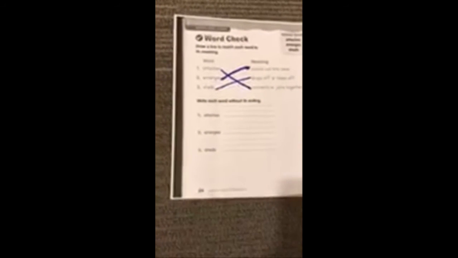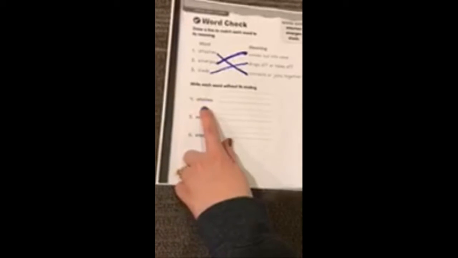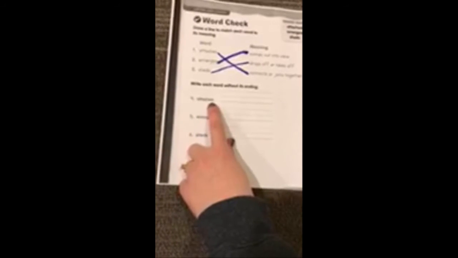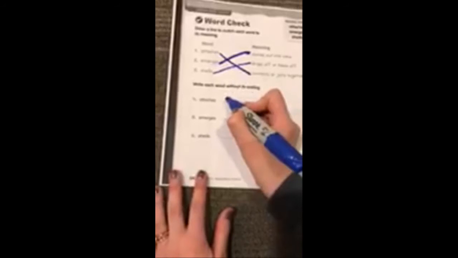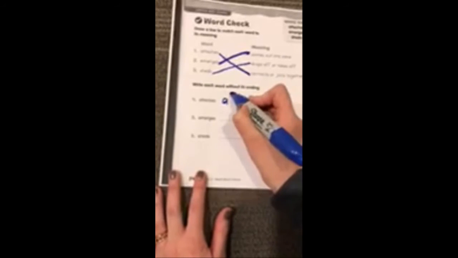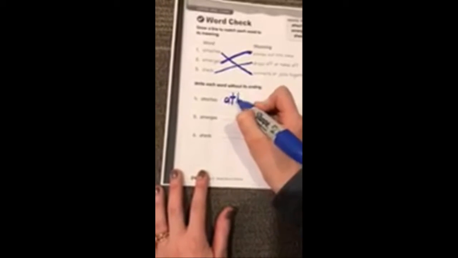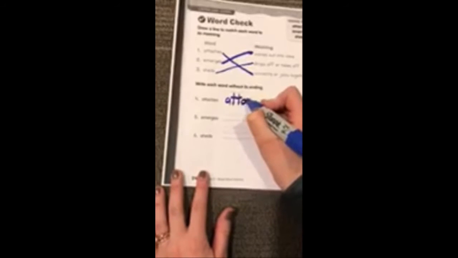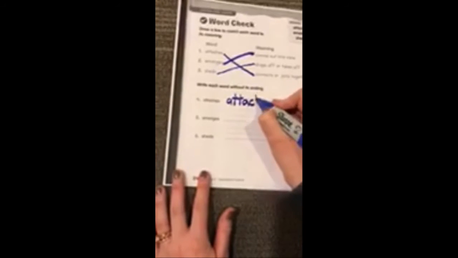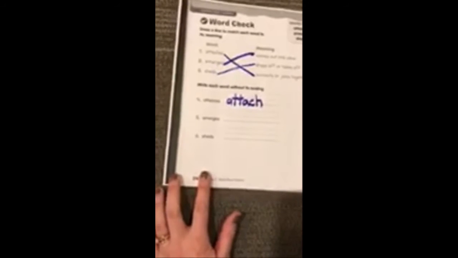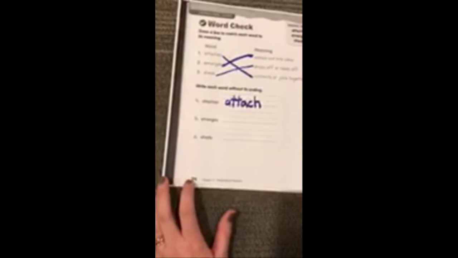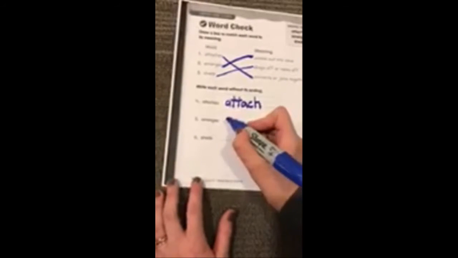So good. All right. Now I'm going to read the words again, and I'm going to write each word without its ending. So attaches, without its ending, would be attach. A, T, T, A, C, H, attach. And emerges is emerge.